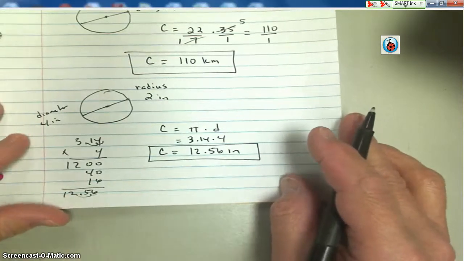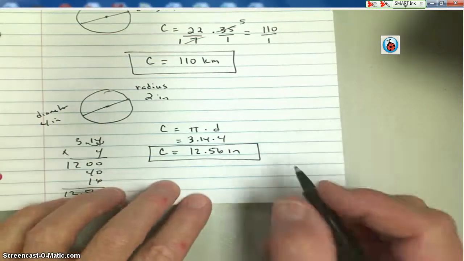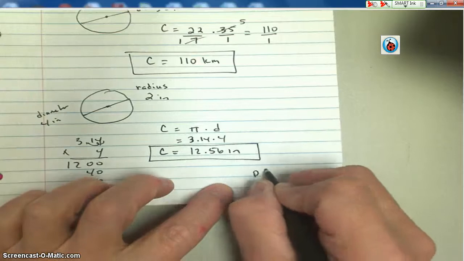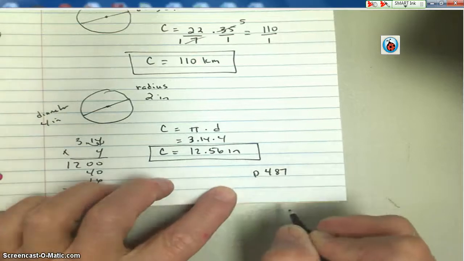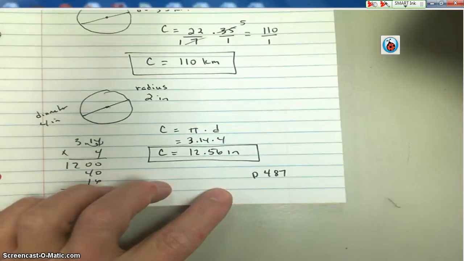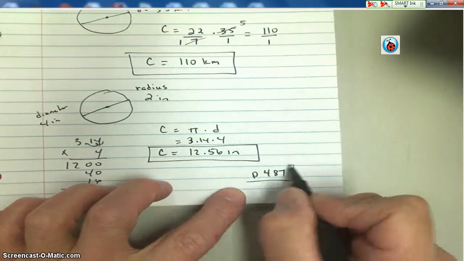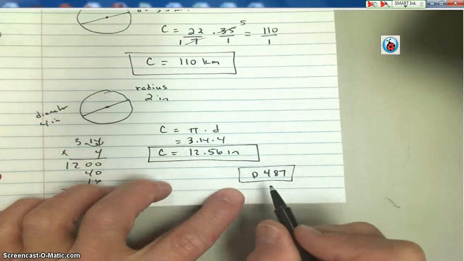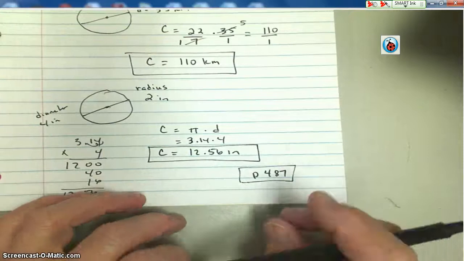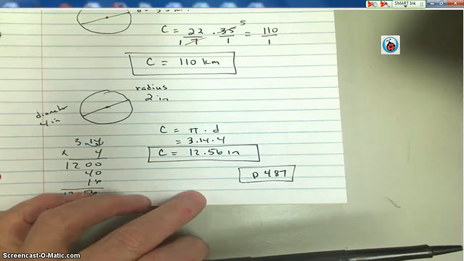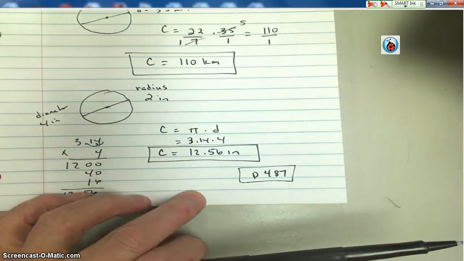Now, your assignment will be on page 487 today for this lesson. And if you have more questions on how to do circumference, you can ask in class. And that would be all for this lesson.